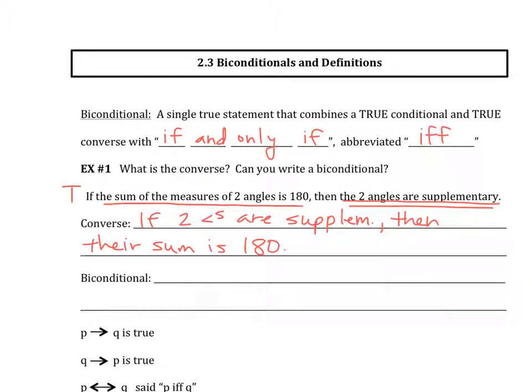Okay, if two angles are supplementary, then their sum is 180. Is that true? If these two angles are supplementary, they have to have a sum of 180. True? False? It's true.